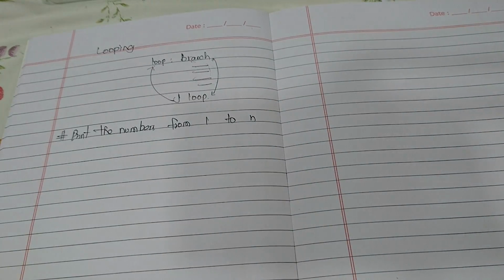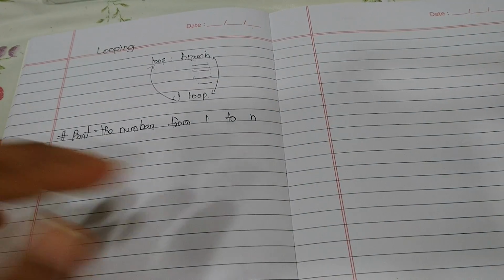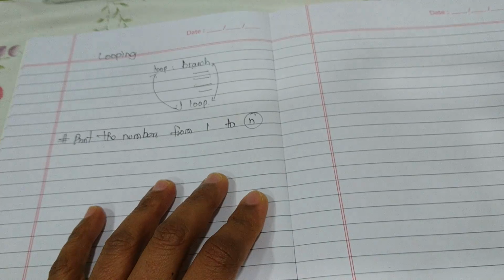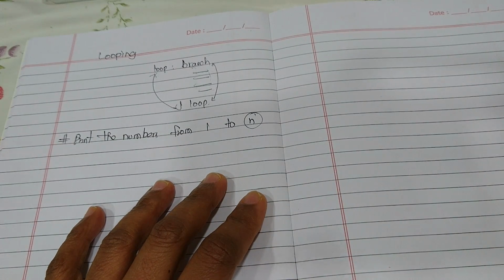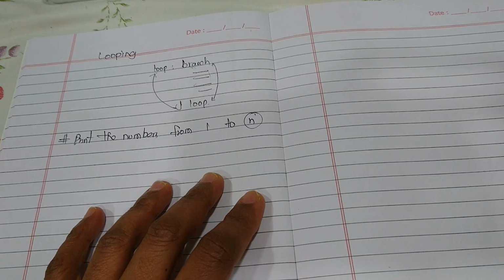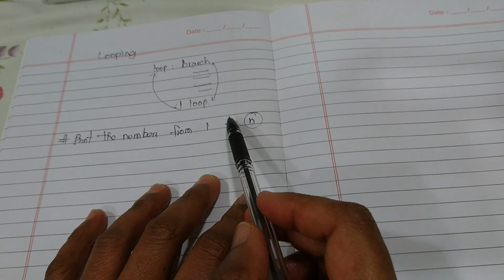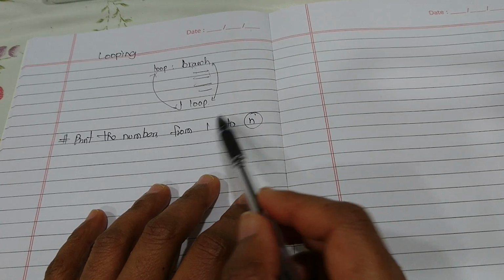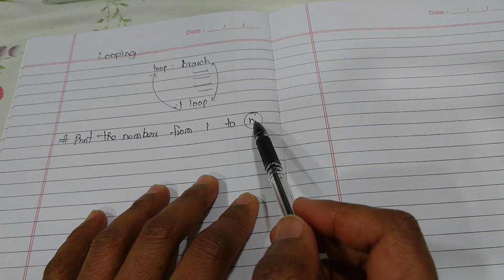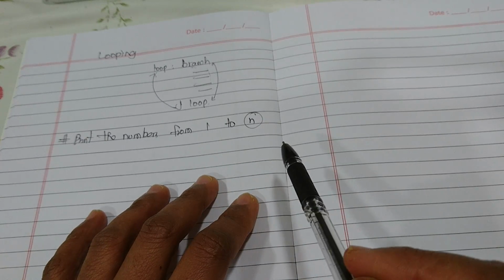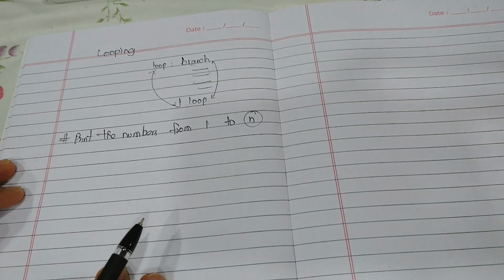The n value you normally read from the user. So let's say the user gives a value like 10, 20, 30. You will be using a loop to print the numbers from 1 to that n value. Let's say n is 5. So we'll print 1, 2, 3, 4, 5. This is the idea of the question.